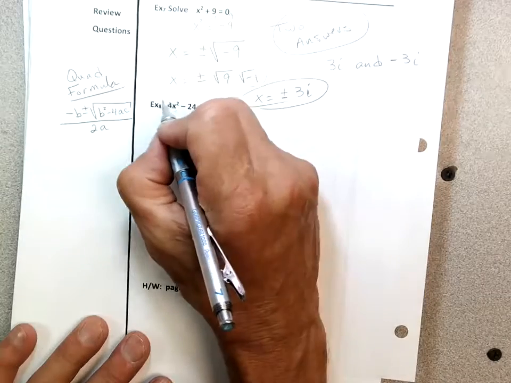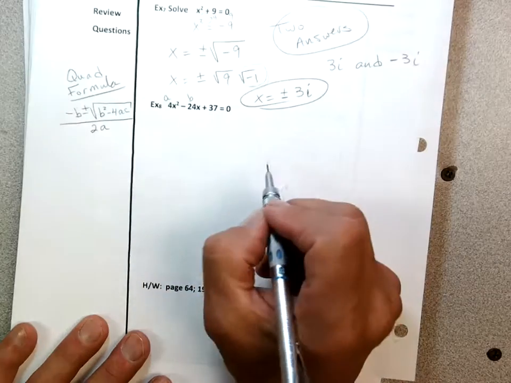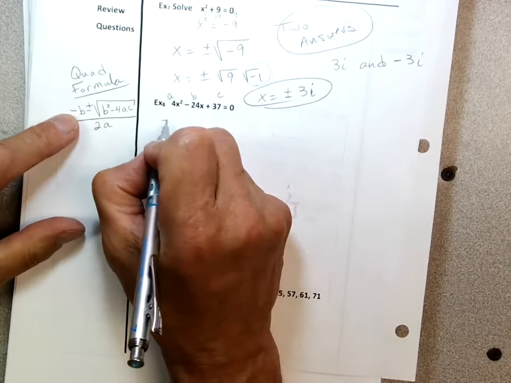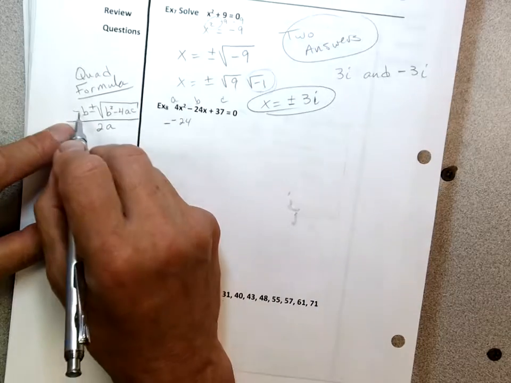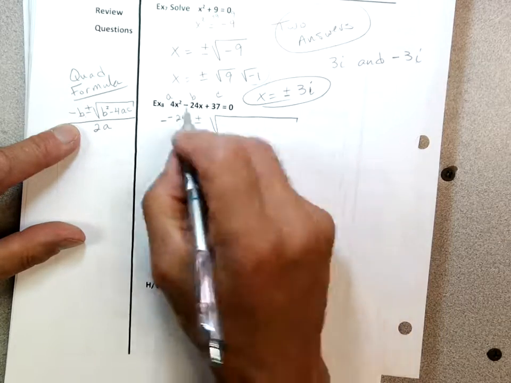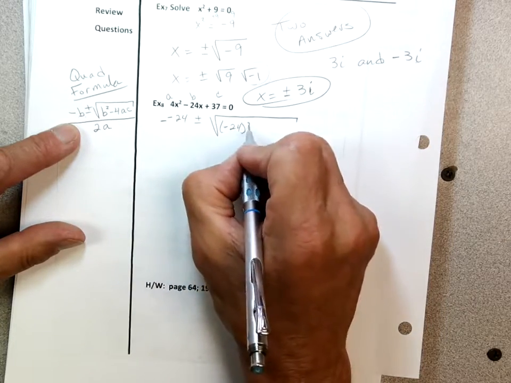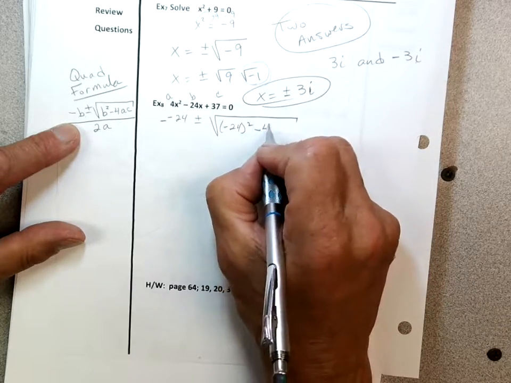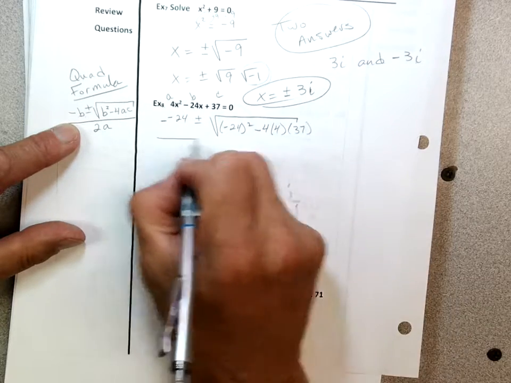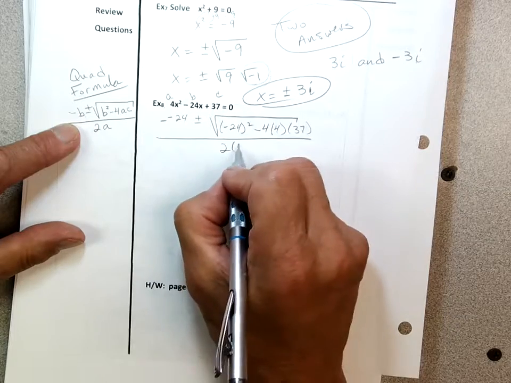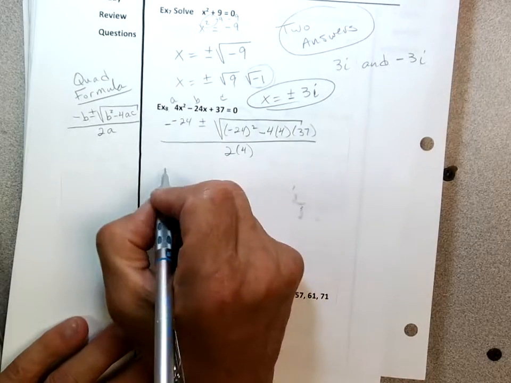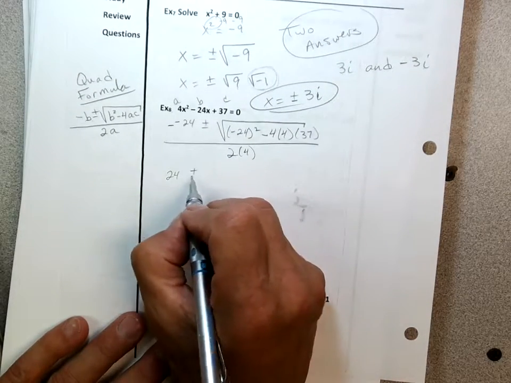So in this example, my a is 4, b is negative 24, and c is 37. So let's plug it into the formula, okay? Negative b, so we're going to go negative 24. So I'm going to go minus negative 24 plus or minus the square root of b squared, which is negative 24 squared, minus 4 times my a, which is 4, times my c, which is 37, all over 2 times my a, which is 4. Alright, I'm going to need my calculator just to get some numbers here, but that's a positive 24, right? Double negative.